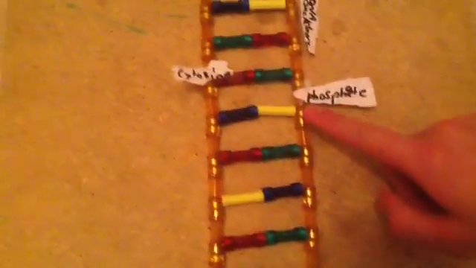This is a DNA strand. DNA is double-stranded with a double helix, with each strand made up of sugar and phosphate. Phosphate is this, and sugar is the one connecting these. This is the backbone, and it's made of bases.